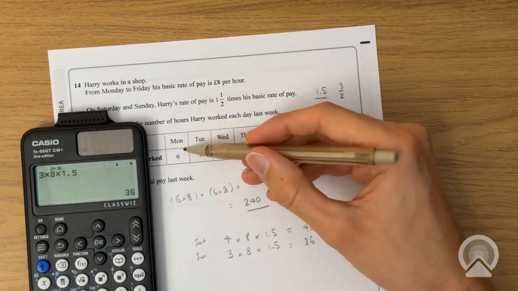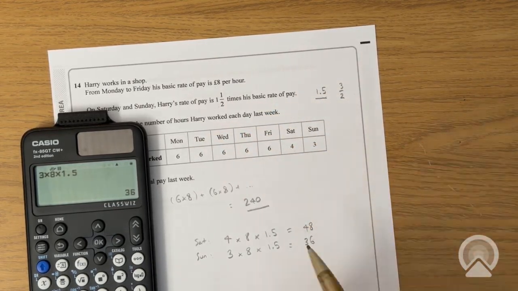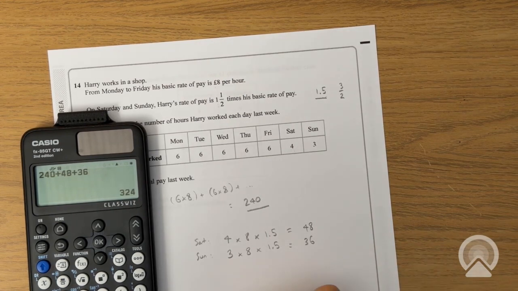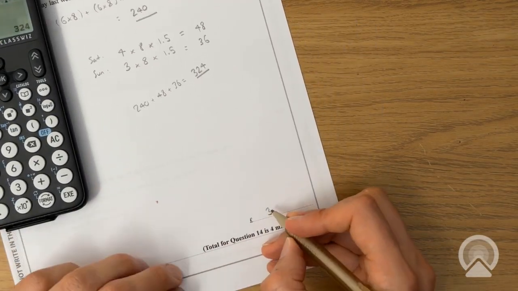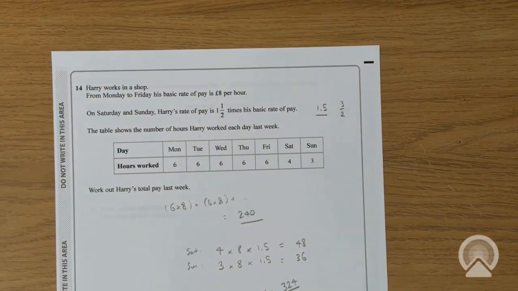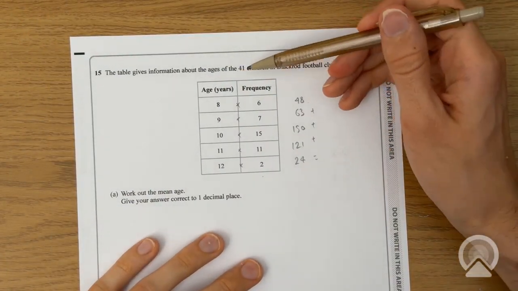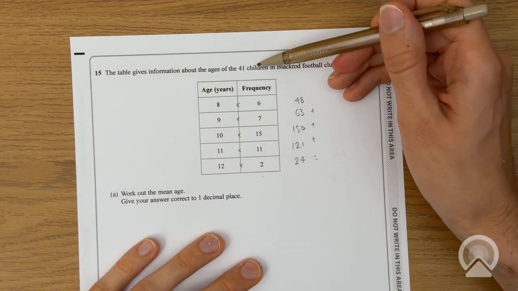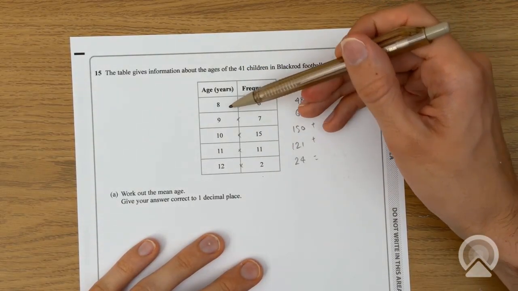So now we've got all the days, we just need to add these 3 up. So we do 240 plus 48 plus 36 equals 324 pounds. And we'll just put that in there. There we go. Okay.